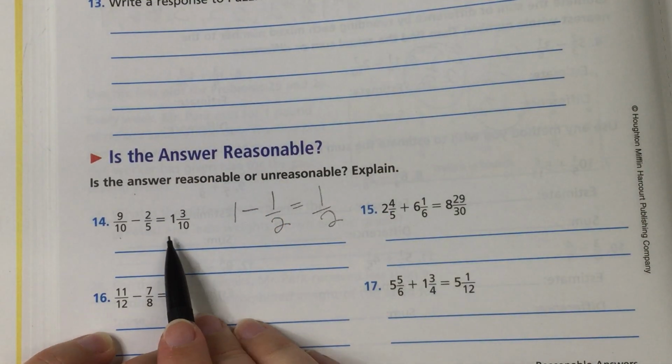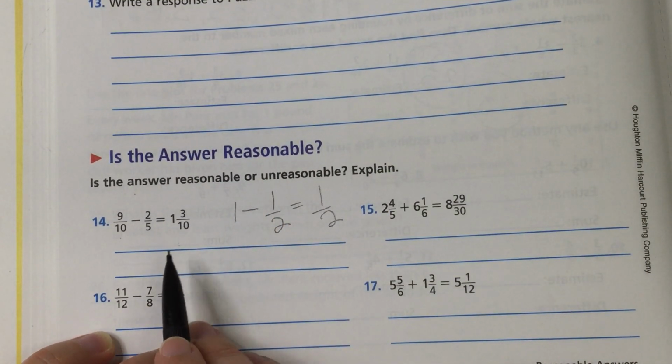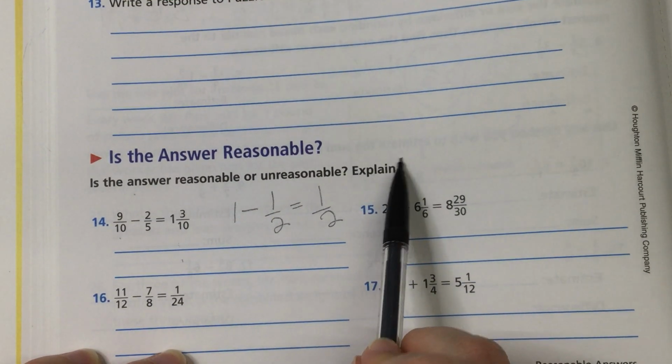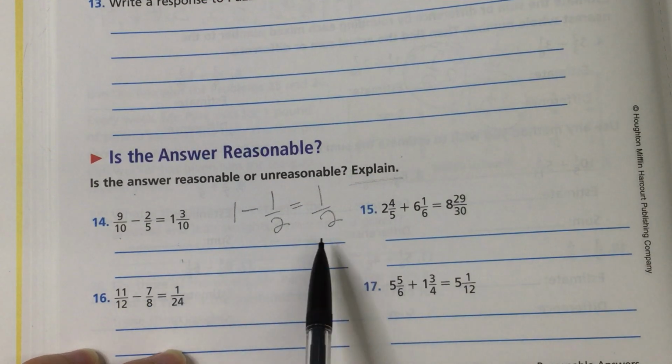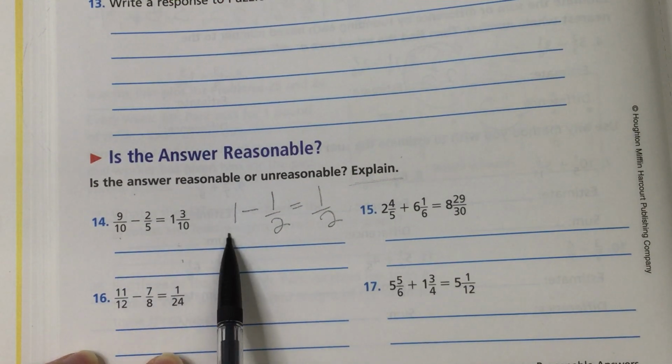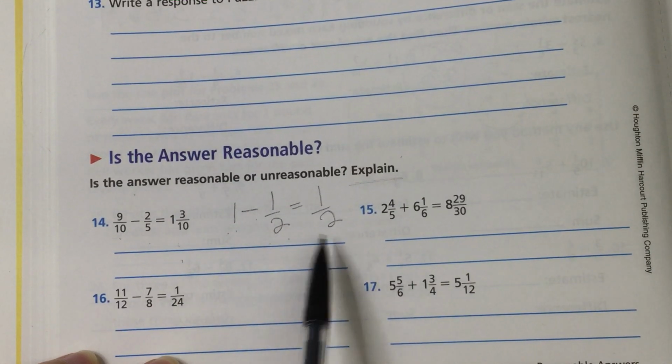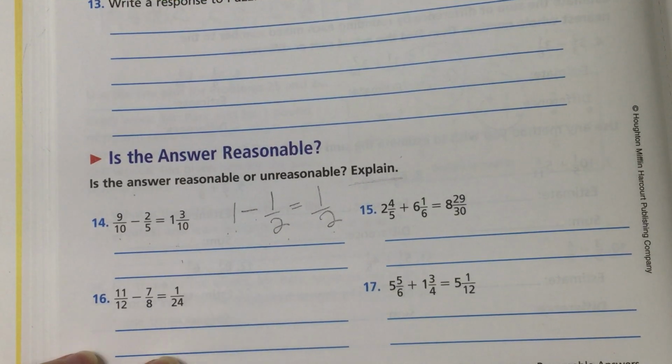Ooh, what answer did they get? They got 1 3/10. Yeah, that does not make sense. This would be unreasonable. And when I have to explain my work, I would say it's unreasonable because I rounded 9/10 to 1, 2/5 to 1/2, and when I subtracted, I got 1/2, which is very much less than 1 3/10.